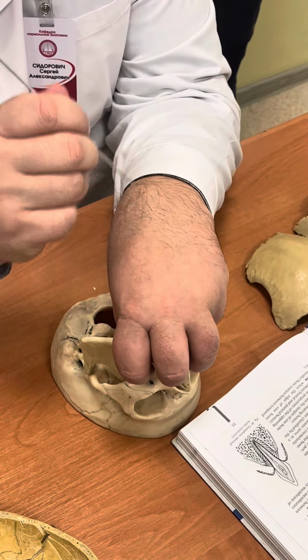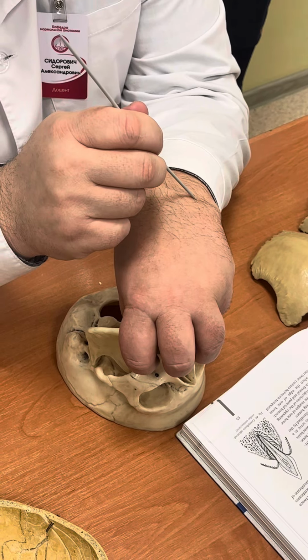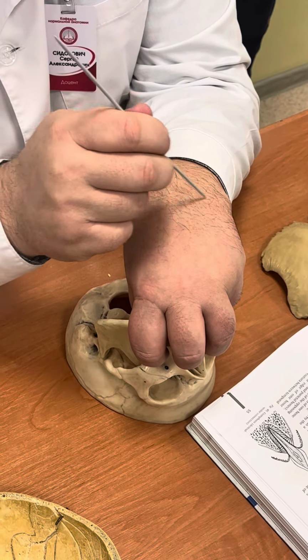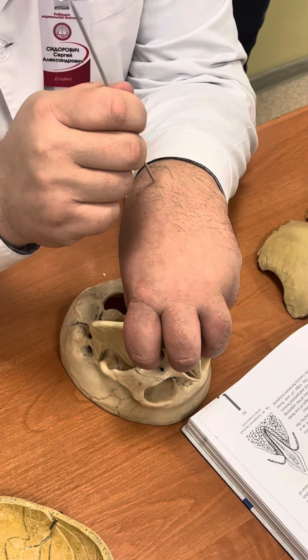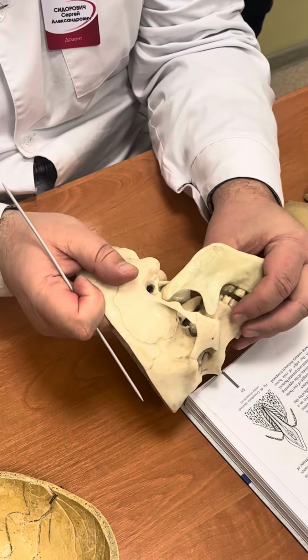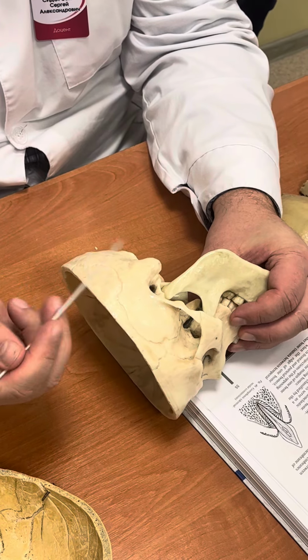Radiocarpal joint, it's between the radius and three bones of the carpus, or scaphoidum, lunatum, and triquetrum. Here it is four bones in the radiocarpal joint. It is compound. But the temporomandibular joint is simple because here it is only two bones.